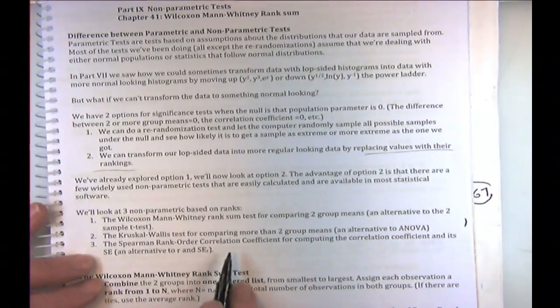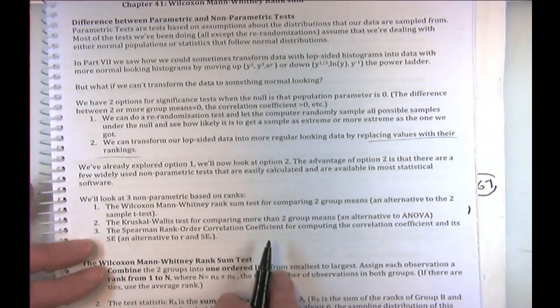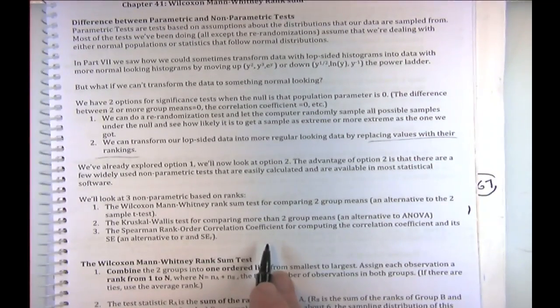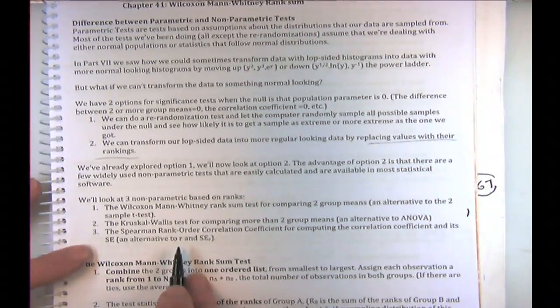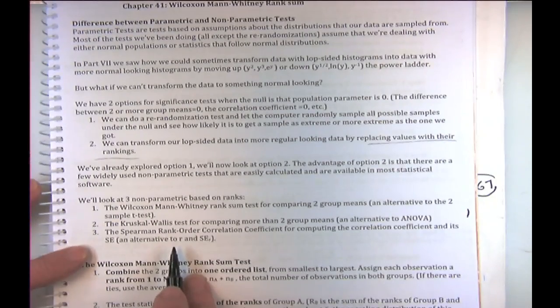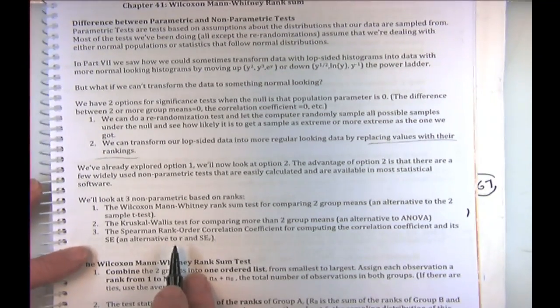And then we're going to look at a correlation coefficient that's computed by replacing all our values with ranks and computing the correlation coefficient on the ranks. That's an alternative to our usual correlation coefficient, R, in the hypothesis test we've done with R.